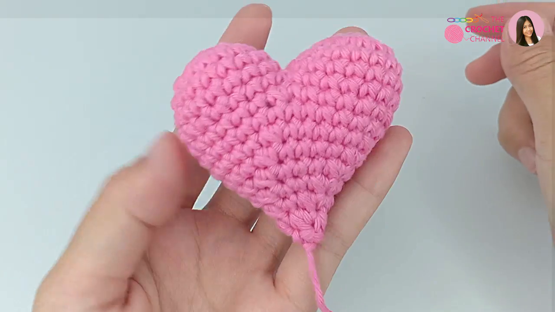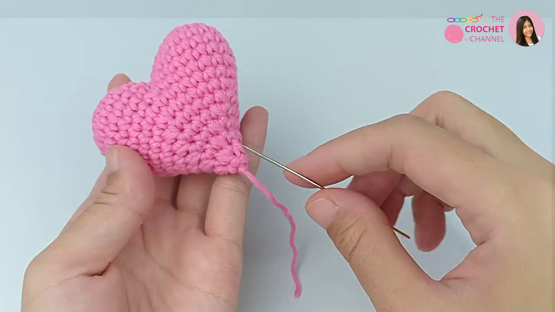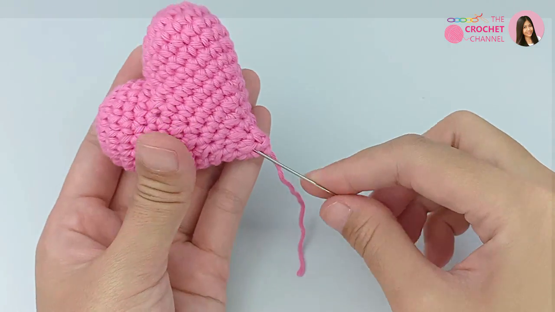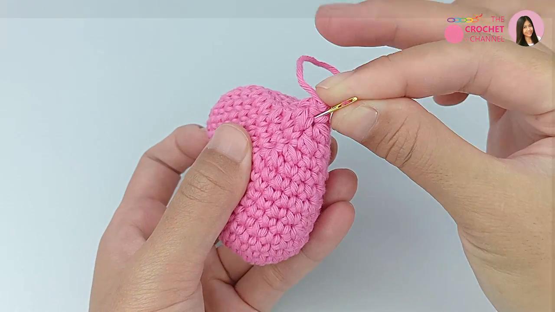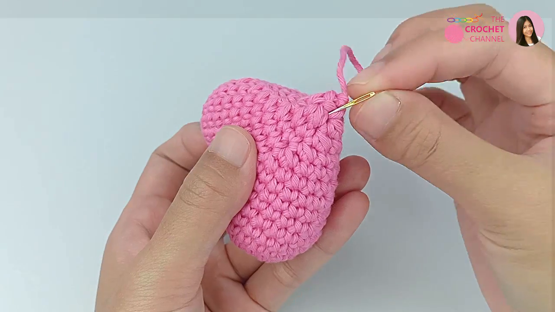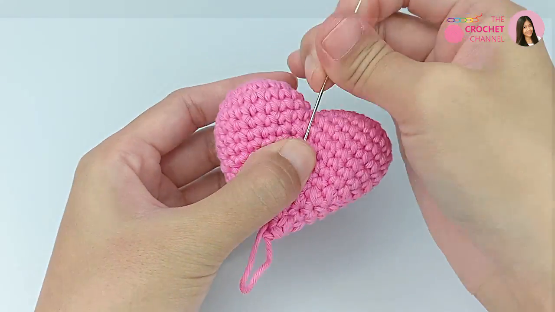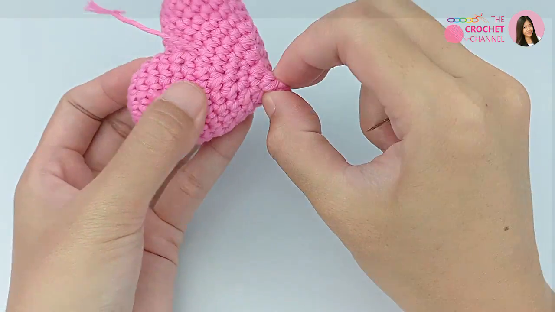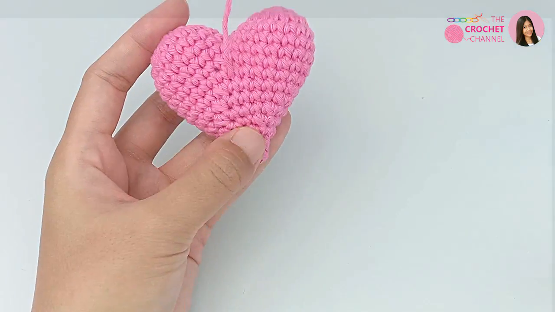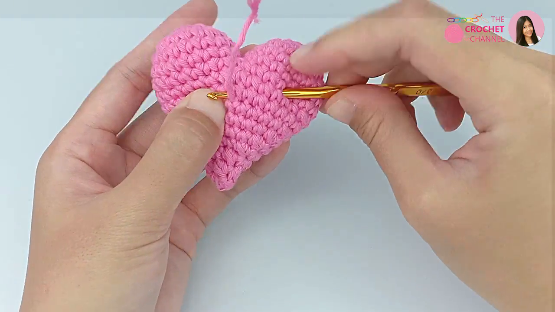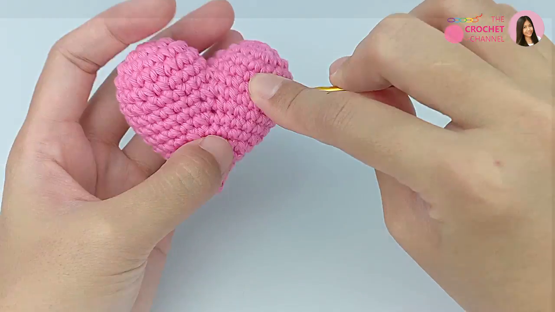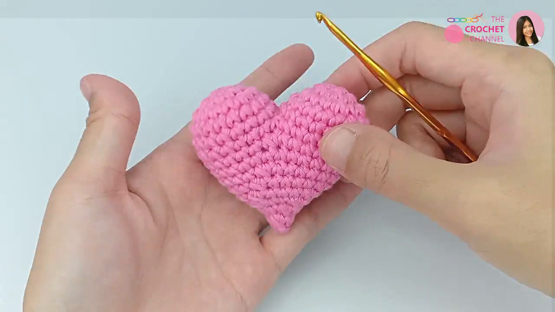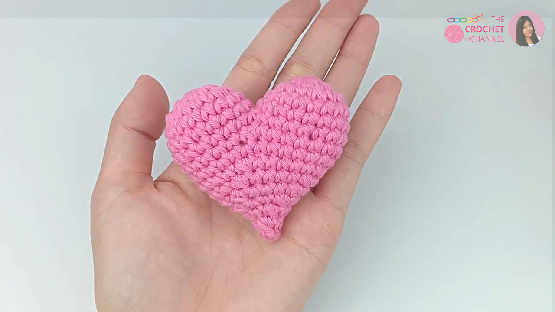And then time to weave the tail. Now I have finished with the heart.